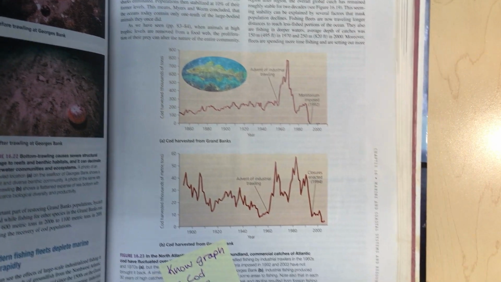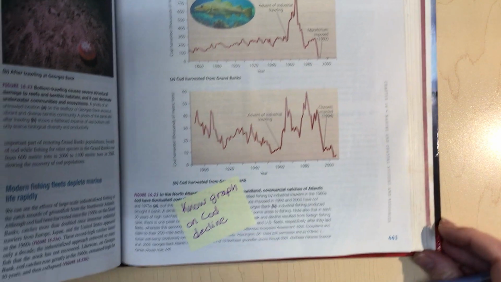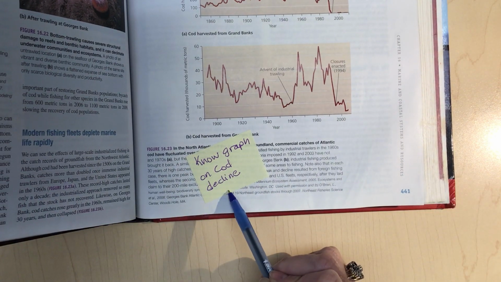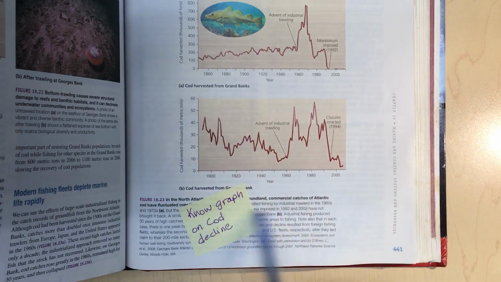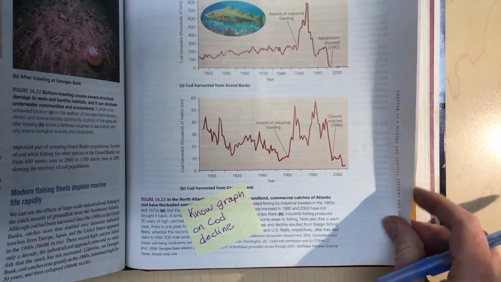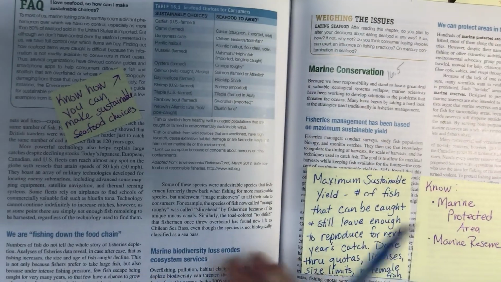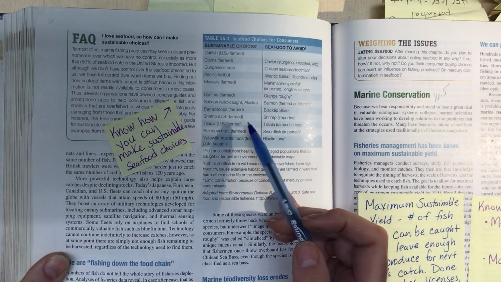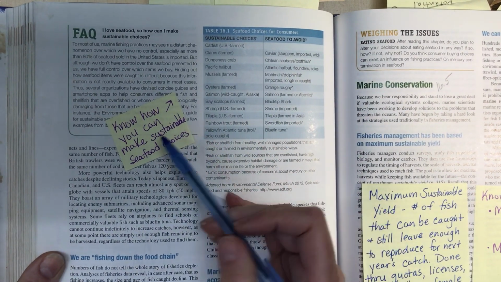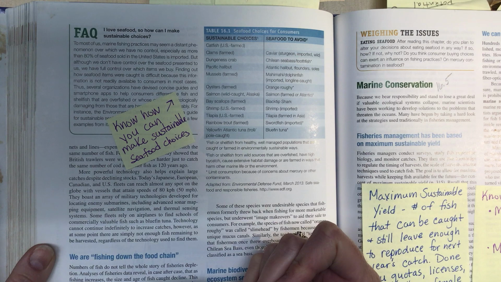All right, you can see here some more graphs. Know this graph on cod decline. It's the most famous case study of overfishing. And then how can we help? What's a personal decision that we can make? We can make sustainable seafood choices.